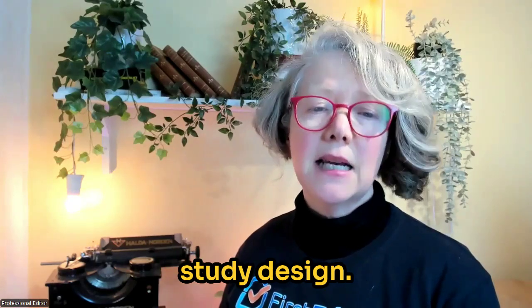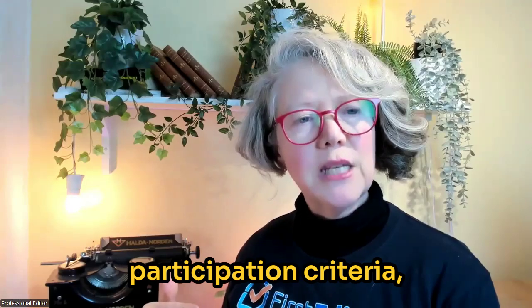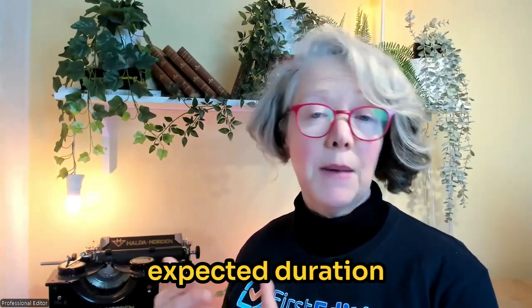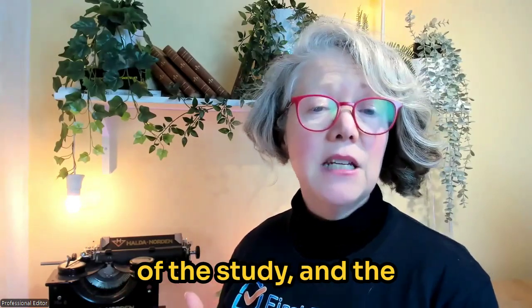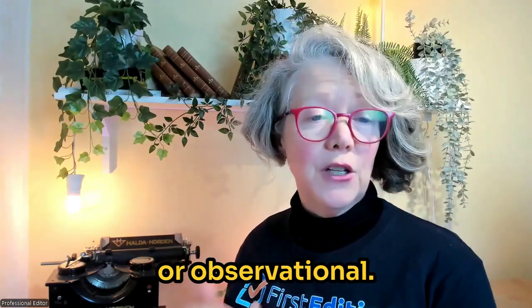Next comes the study design. Now, this includes the type of your study, participation criteria, sampling frame, the expected duration of the study, and the descriptions of the study, such as if it's experimental or observational.